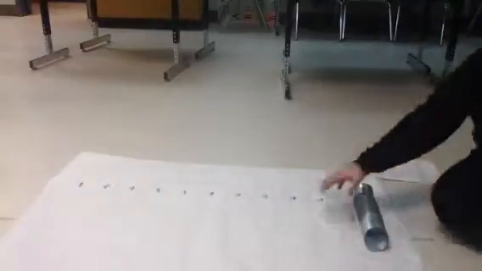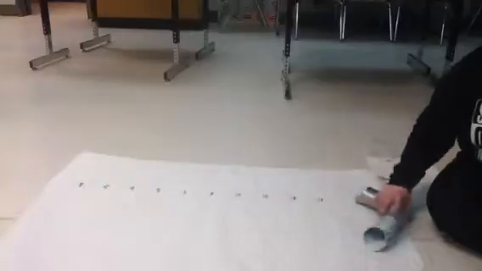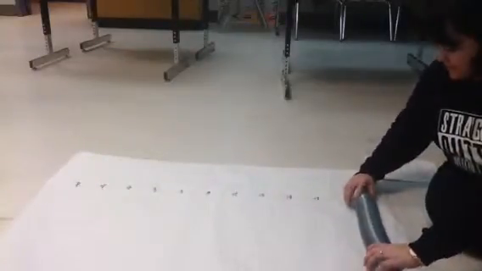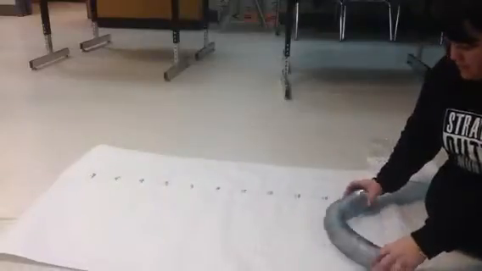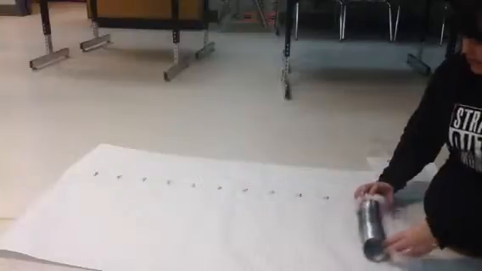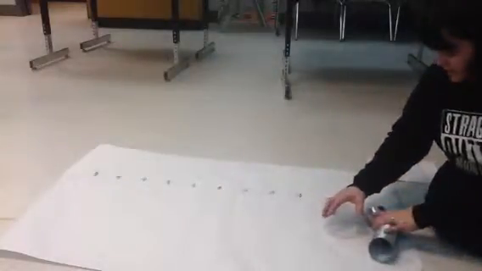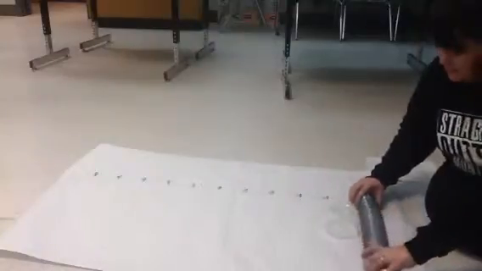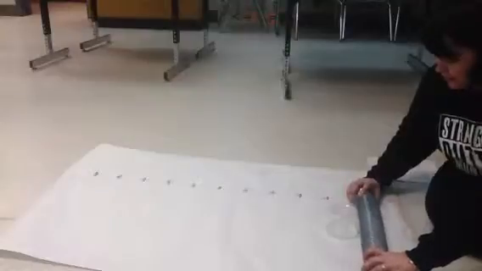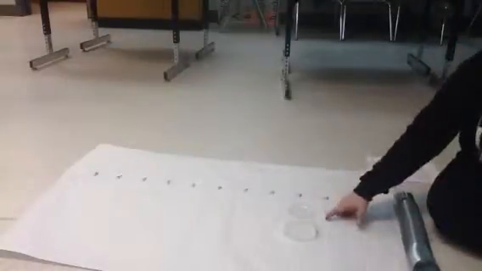So I want to make a 10 centimeter wave amplitude. Here on my grid is 10 centimeters. Down here is my resting position. Just to practice, I'm going to make a wave that goes up to 10 centimeters. Now I practiced, so I kind of know what that's going to look like. So now I'm going to take my cup and put it on the center line and put my spring right there touching it, and I'm going to go up 10.